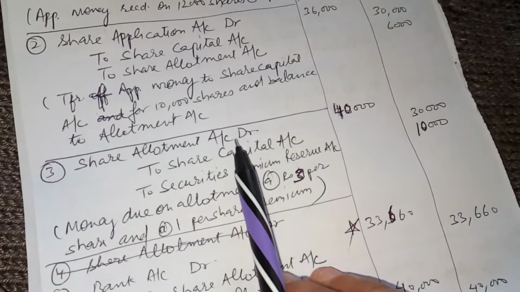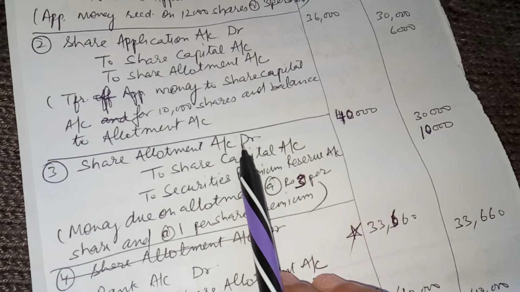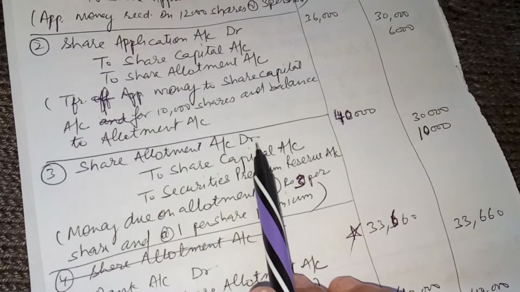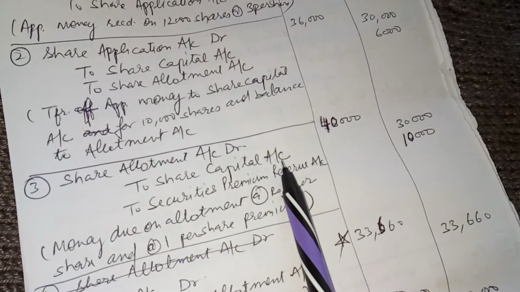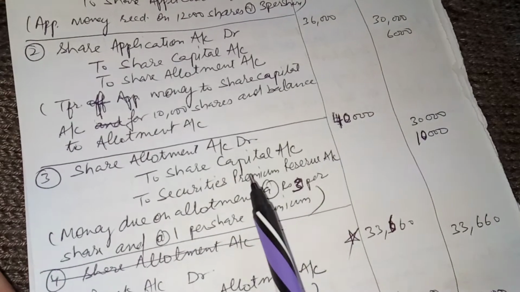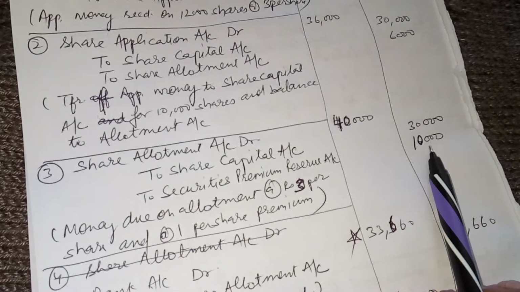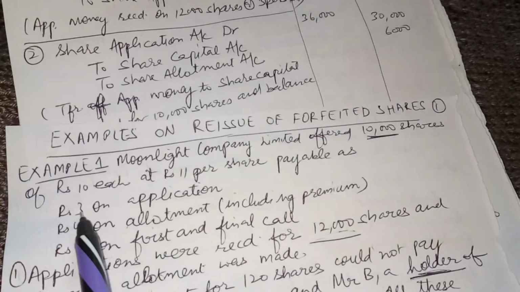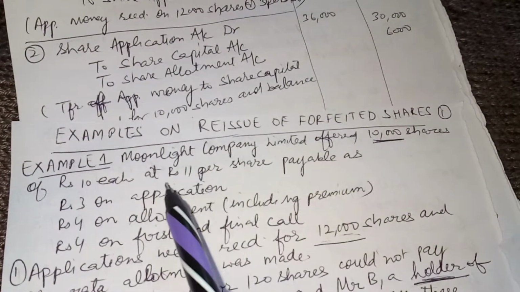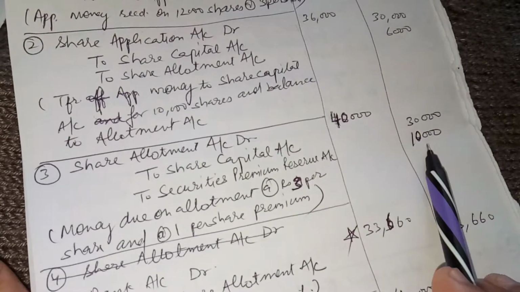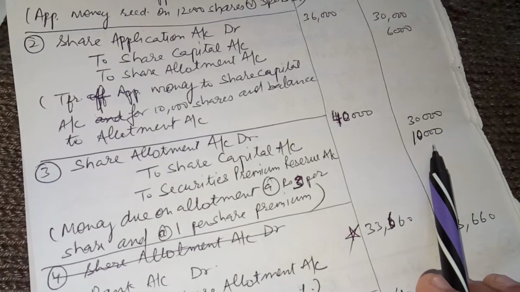Now, share allotment account debit. Here the share allotment actually becomes due. Here the share allotment account debit 40,000 to share capital 30,000, to securities premium reserve account 10,000 into 1, that is 10,000 rupees. Here rupees 4 in allotment was due, out of which 3 is share money and rupee 1 is premium. So this entry will be here for the allotment becoming due.